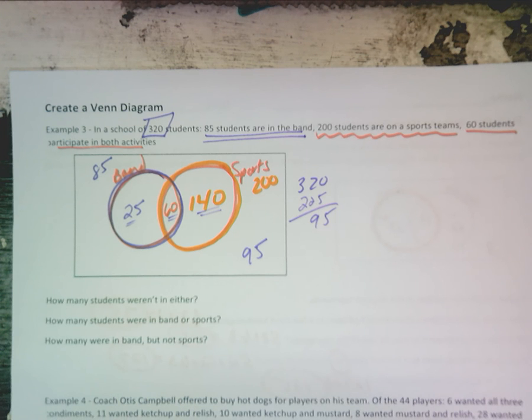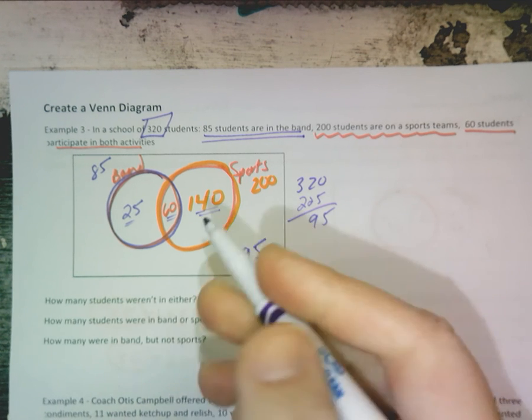And now let's answer the questions. How many students weren't in either? Well, that's 95.